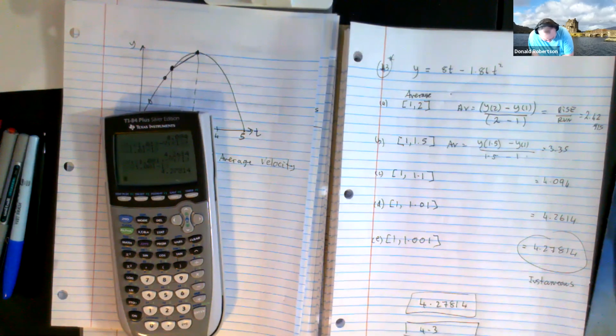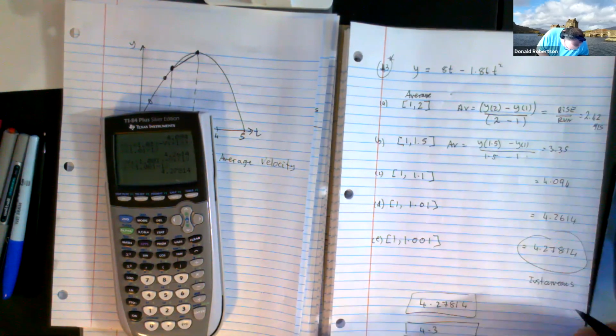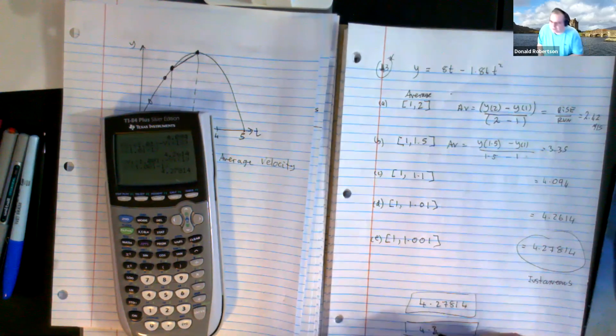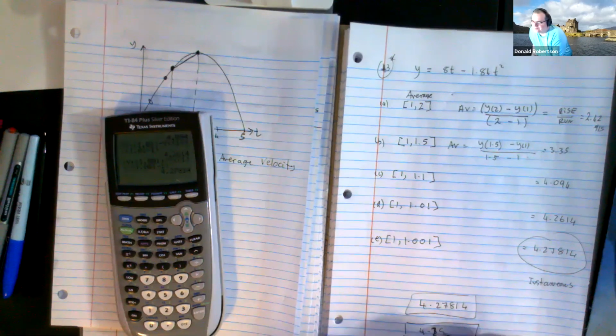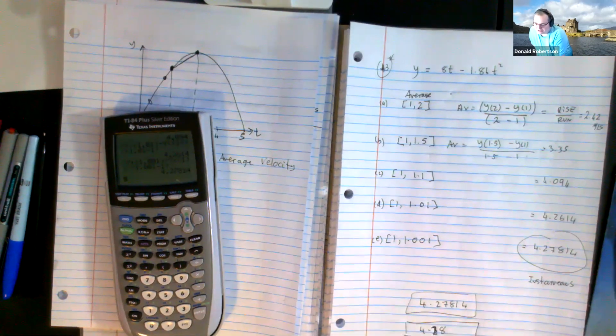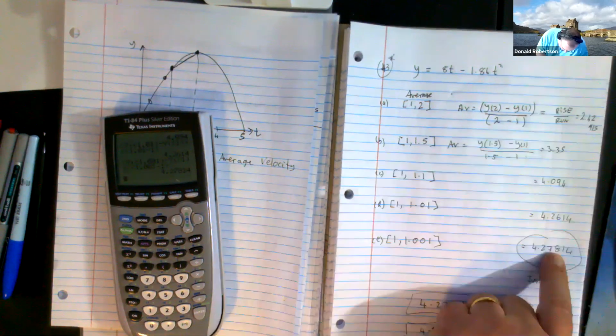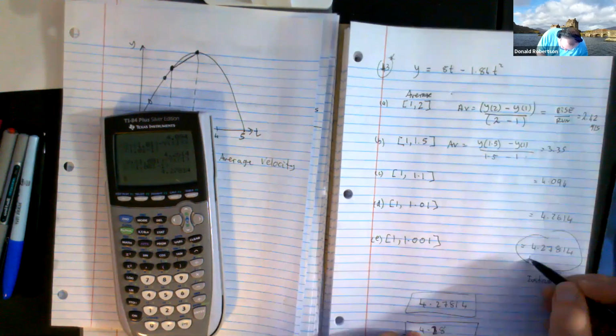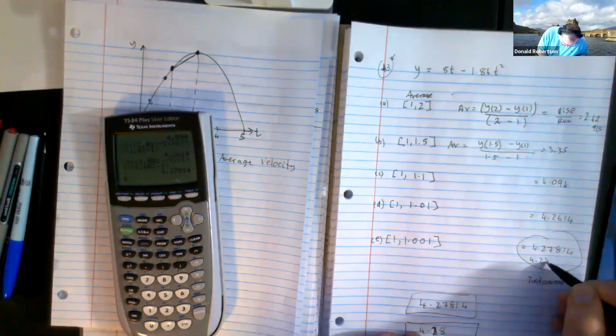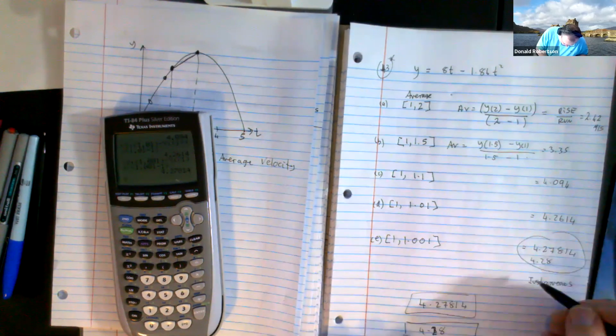The homework doesn't give me any accuracy. Oh, I take it back. 2 decimal places. Now I have my answer, 4.28. So everything goes to 2 decimal places, including this. And so wouldn't my best guess be that one.